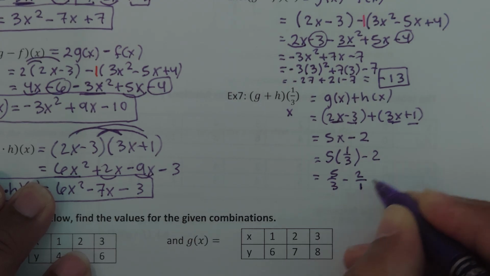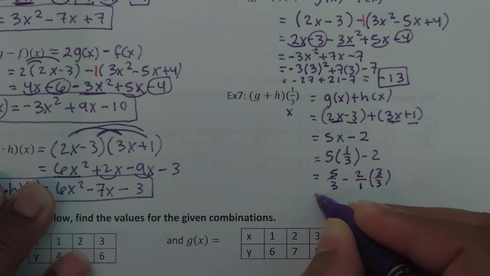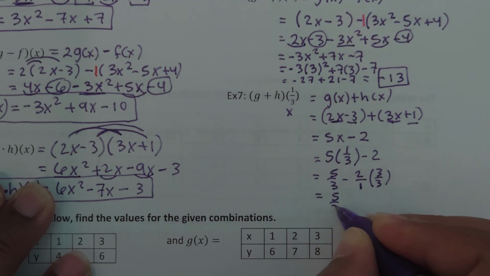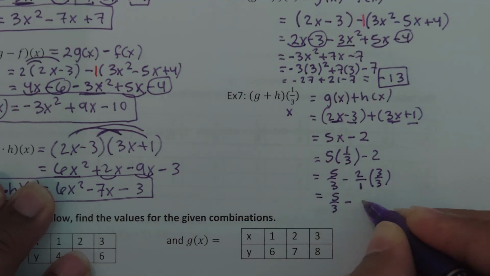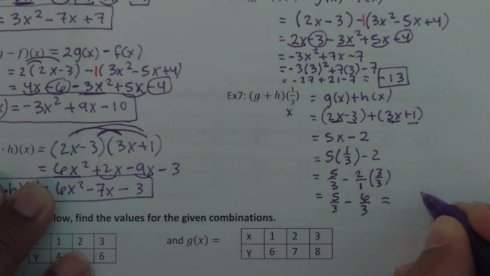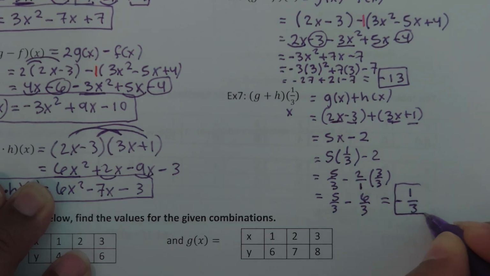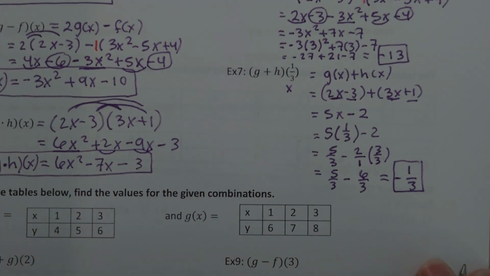This 2 is implied to be a 1, multiplied by 3/3, so we have the same denominator. So then this is equal to 5/3 minus 2 times 3, that's 6/3. So then 5 minus 6 is 1. So this is -1/3. And that's the answer to that example.